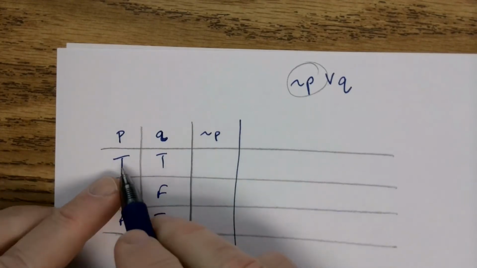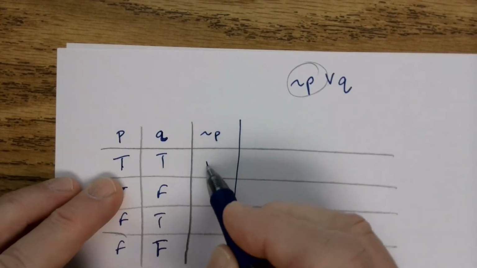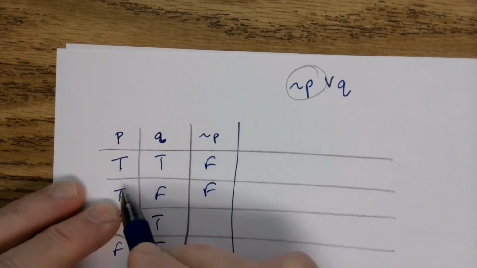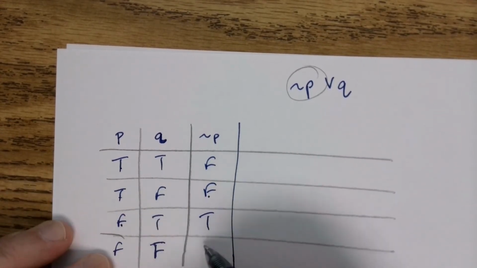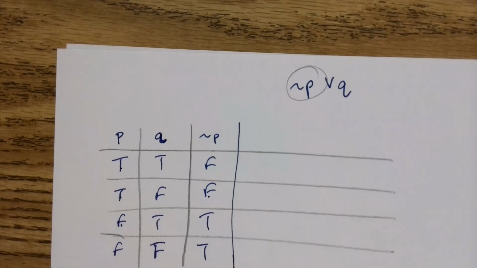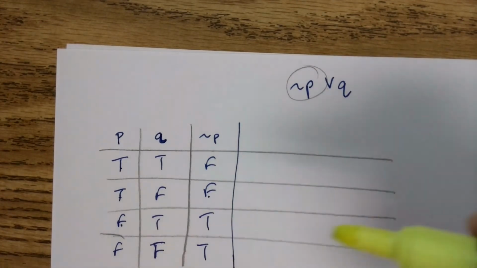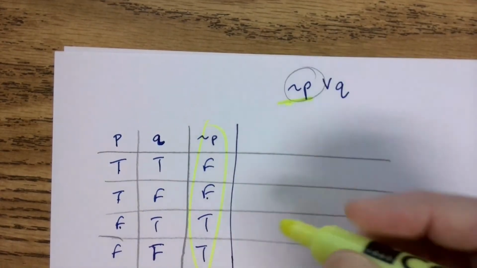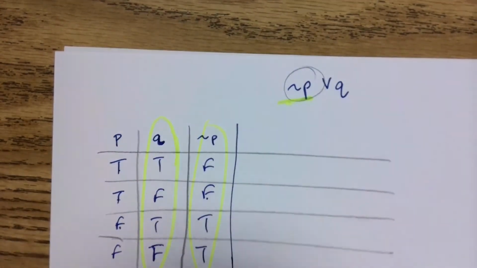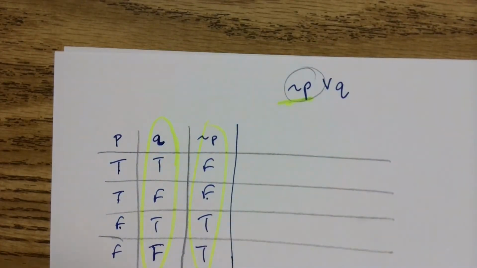If P is true, then not P is false. If P is false, then not P is true. Now I only need to look at not P, right there, or Q. Not P or Q.